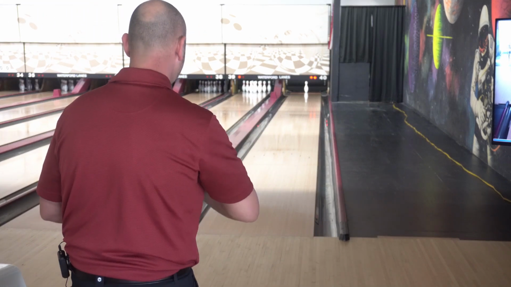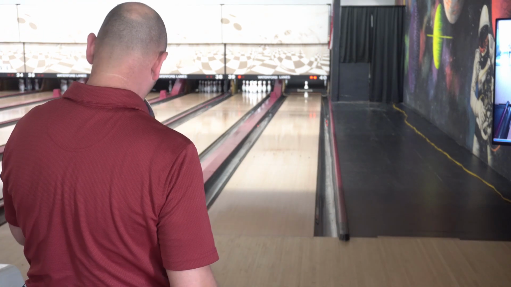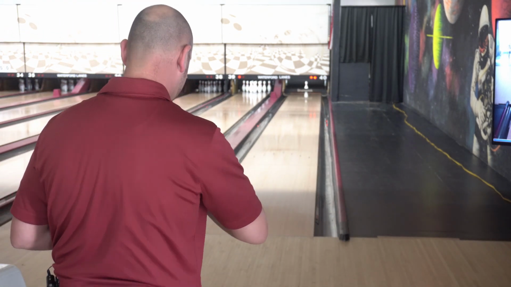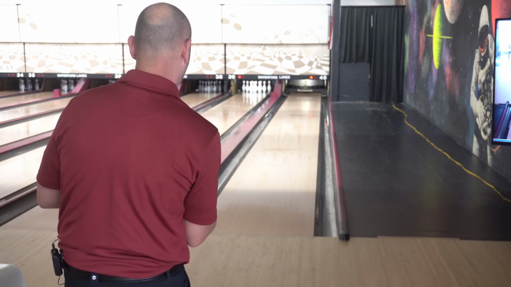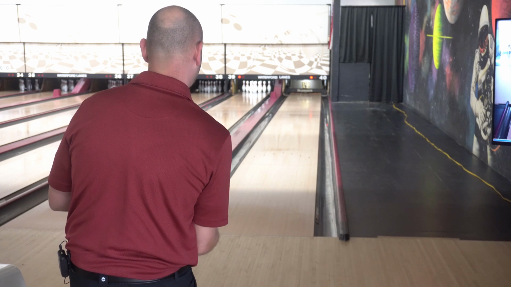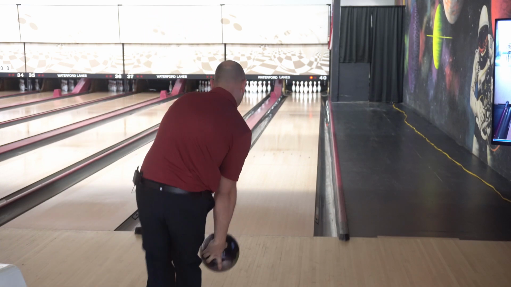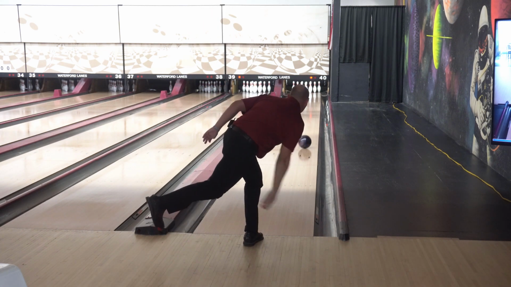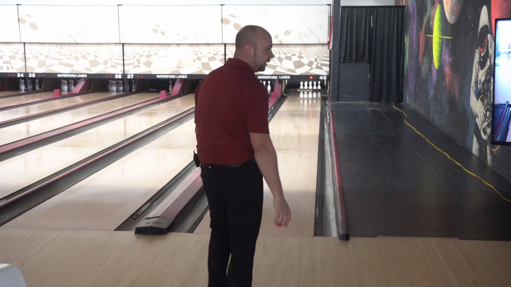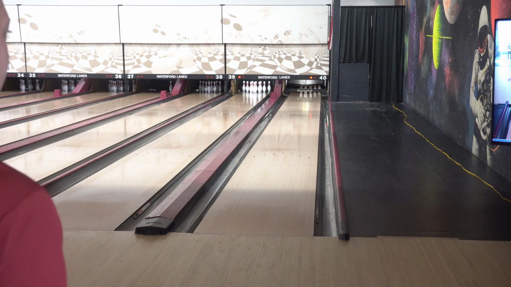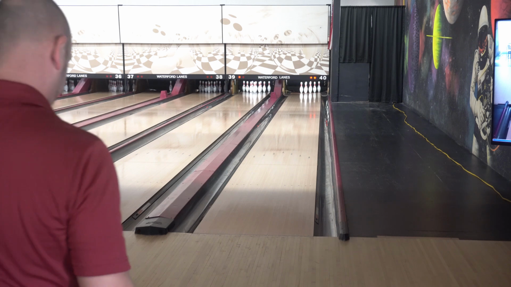As soon as I get my hand well around the side of it to about 9 o'clock, watch how quick this picks up and goes left. I can't even keep it going at the head pin. Now I'll go back and roll it dead forward again so you can see the difference one more time.